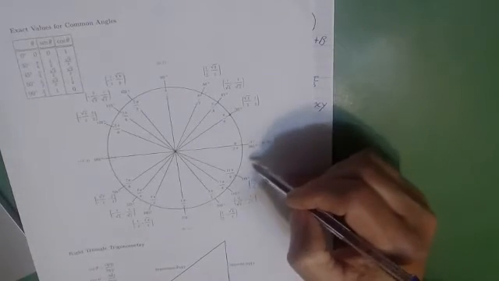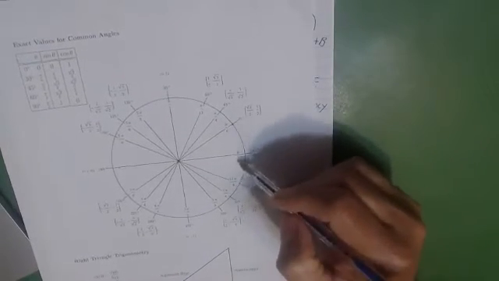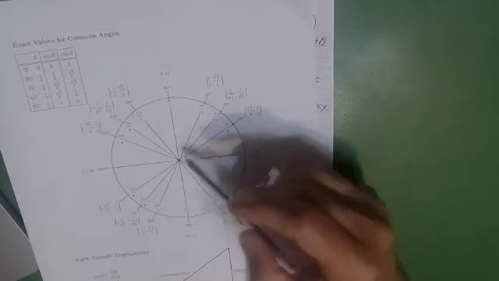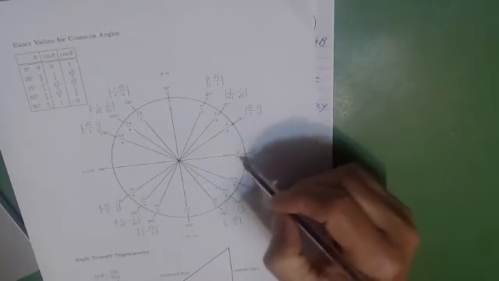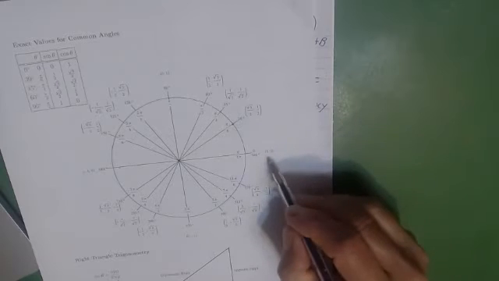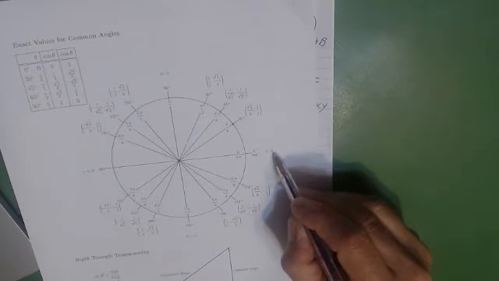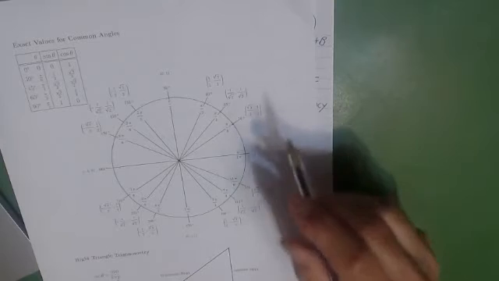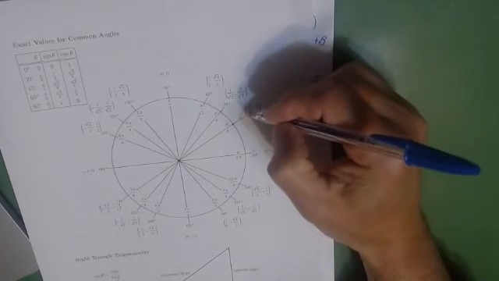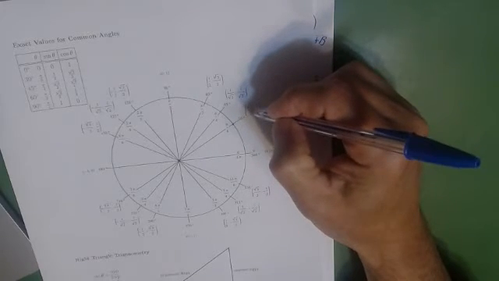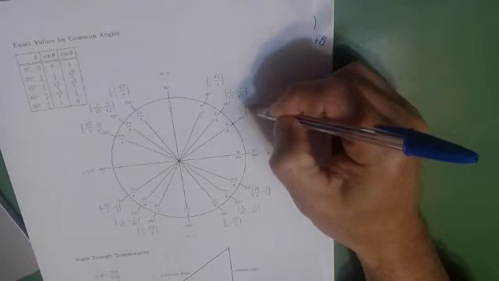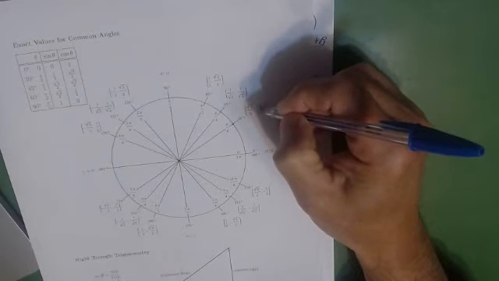We look up, if we're going in chunks of whatever chunk we're going in. This problem I went in pi over 3. So we start at 0. And remember, sine is always the second value in these pairs, right? Because in these pairs, this is cosine of theta and this is sine of theta, right?